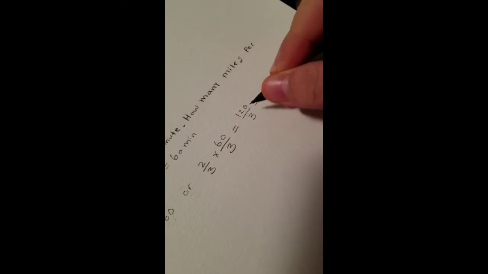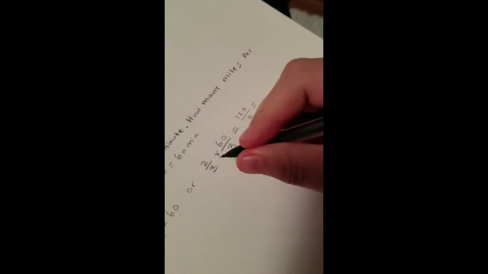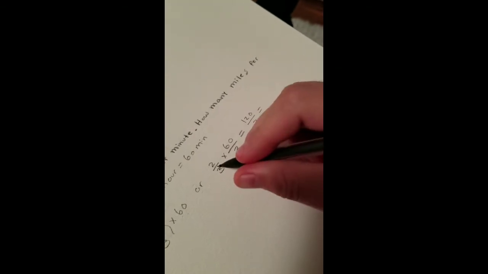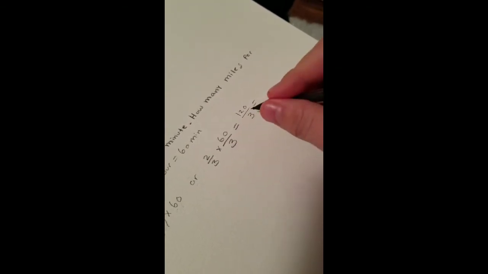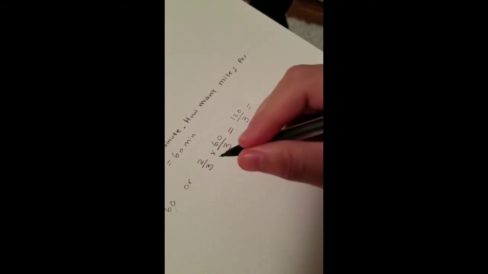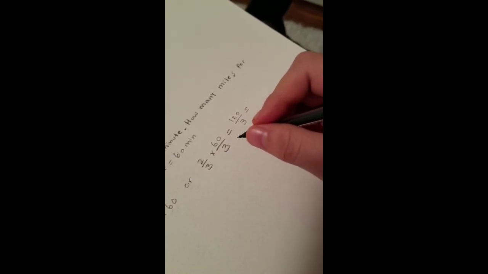So okay, so we know 60 times 2 is 120 divided by 3, because there are 60 minutes in 1 hour, so 2/3, so 2 times 60, which is 120, and 3, well, 3 stays the same.